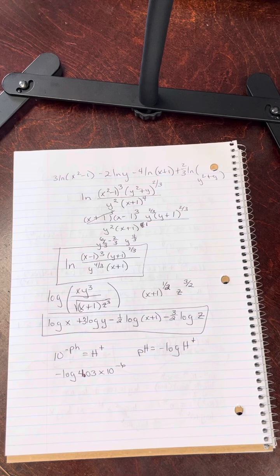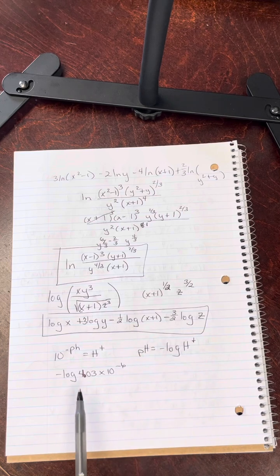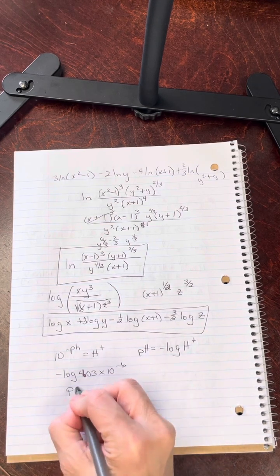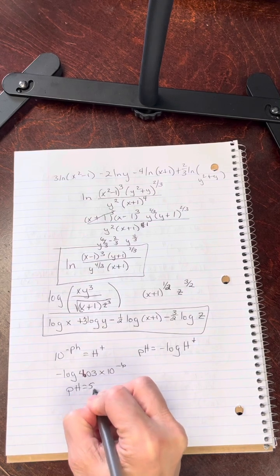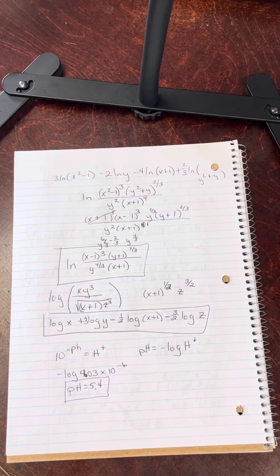But if you were rearranging it, you're basically saying 10 to what power would equal this. It's going to be far faster to just do this part, convert that over to its decimal format, log it, and then take its negative. And that will give you that the pH is 5.4. So your big thing there is play with that on the calculator till you figure that out.